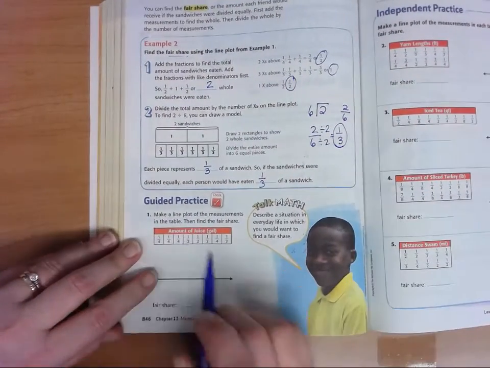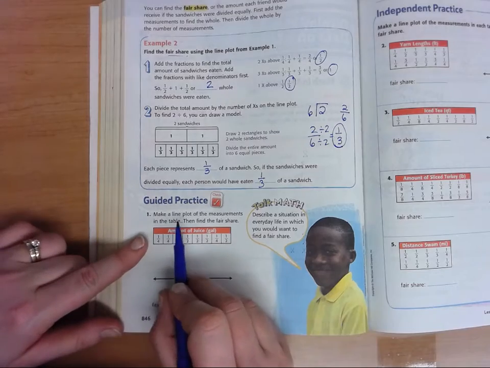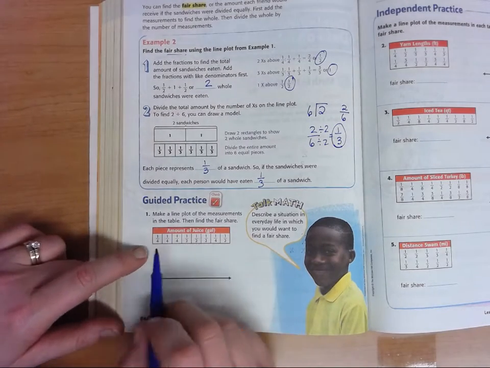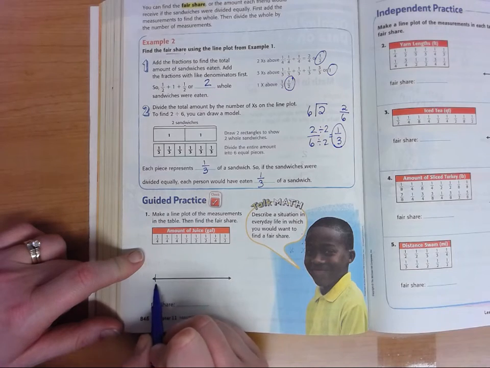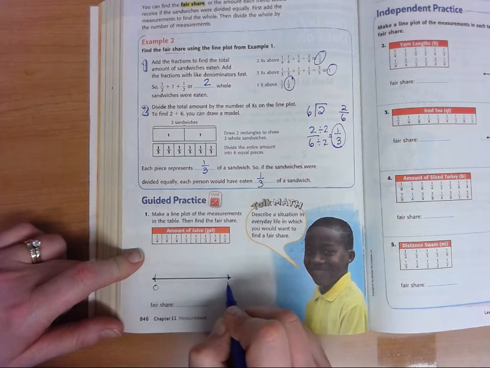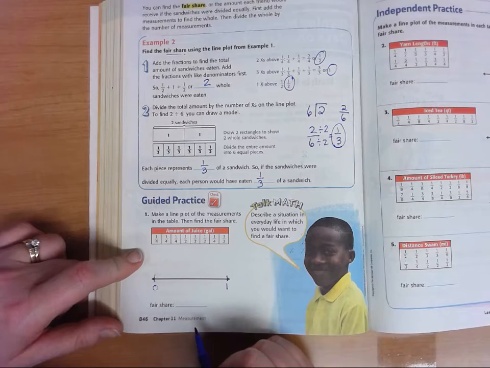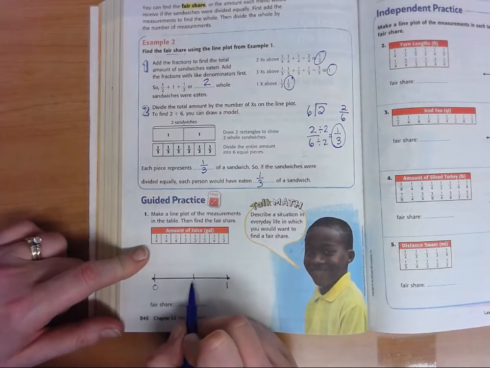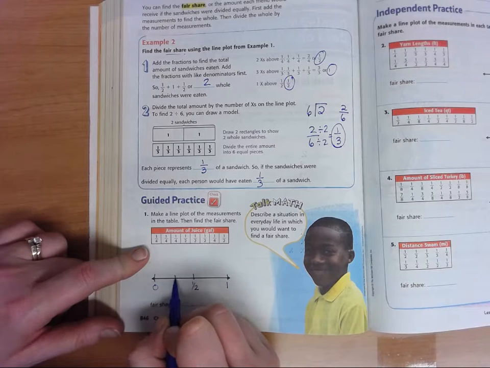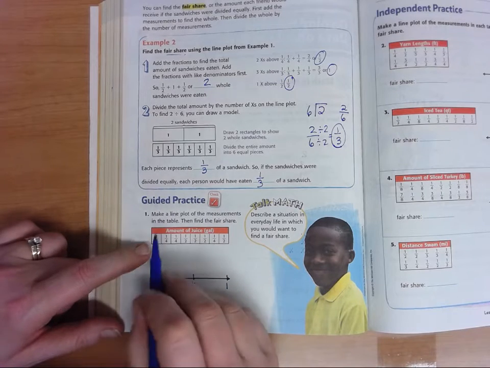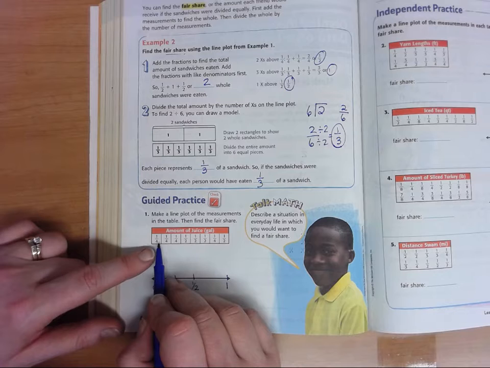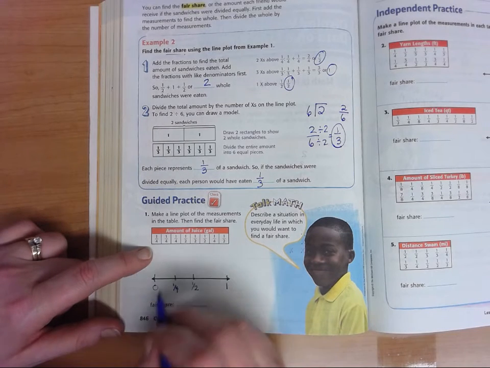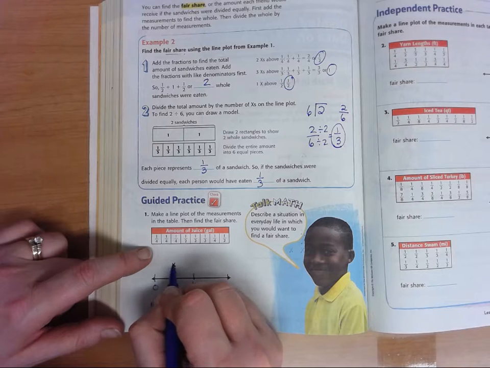Now, right here it says, let's make a line plot of these measurements and then find the fair share. Well, here let's put 0, and let's put 1 whole on our line plot, okay? It looks like we have fourths and halves, so we'll make our halfway mark, and we'll make our fourth mark. Then we put an x for each one we see. So I see 1, 2, 3, 4 that are 1/4.